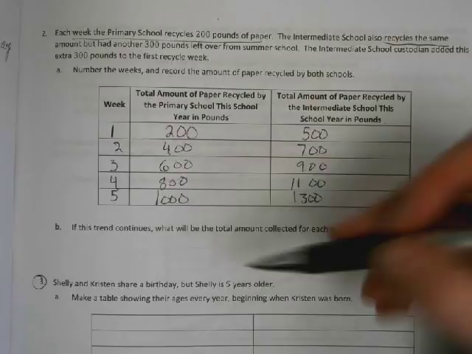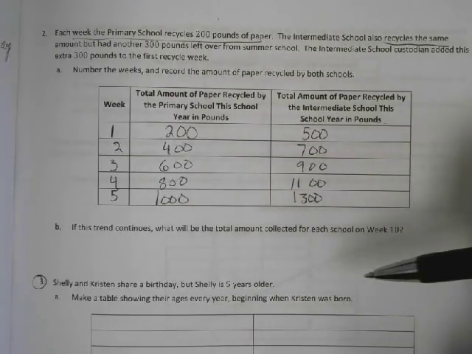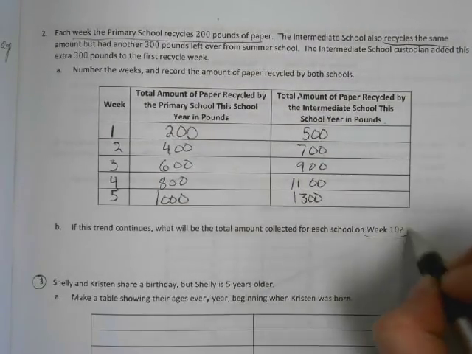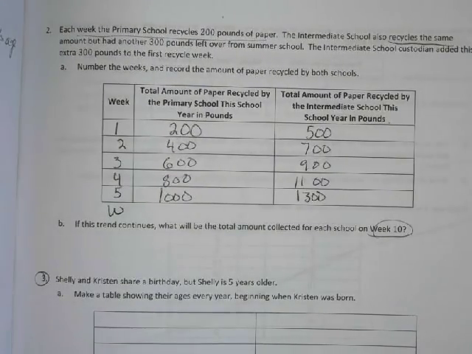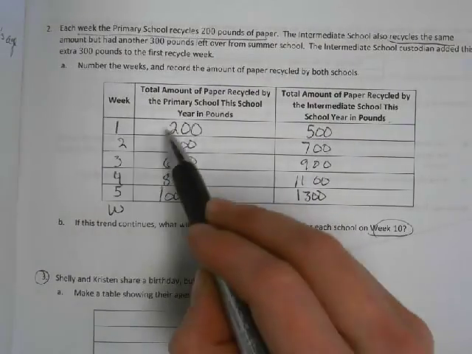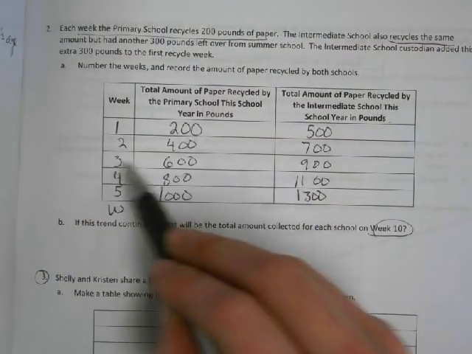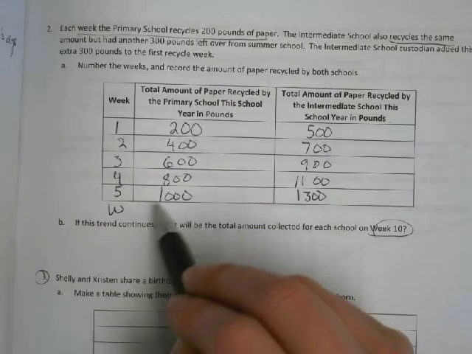So if the trend continues, what will be the total collected for each school on week 10? They're wanting to know in terms of week 10. So that means I need a W in each of my expressions. So I look at my 1 and I get 200. 2, I get 400. 3, I get 600. 4, I get 800. 5, I get 1,000.